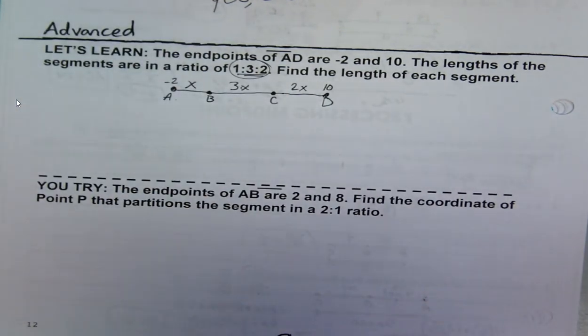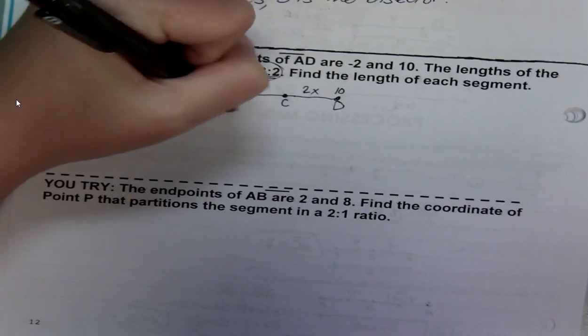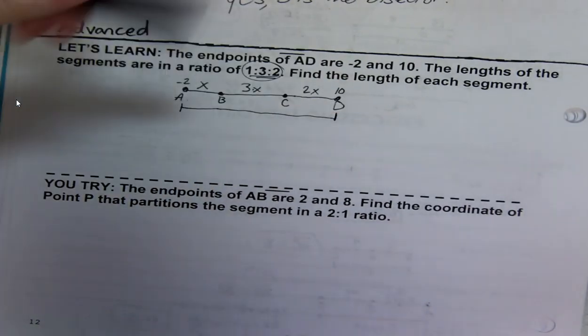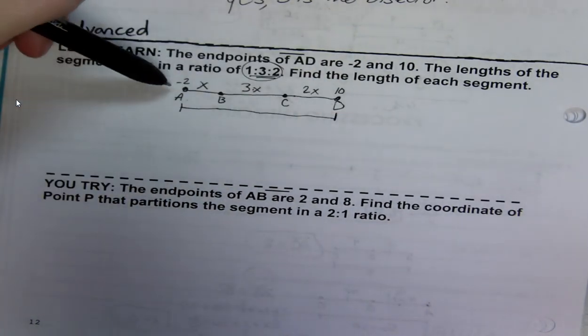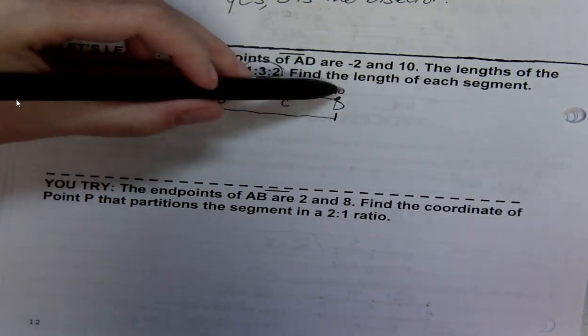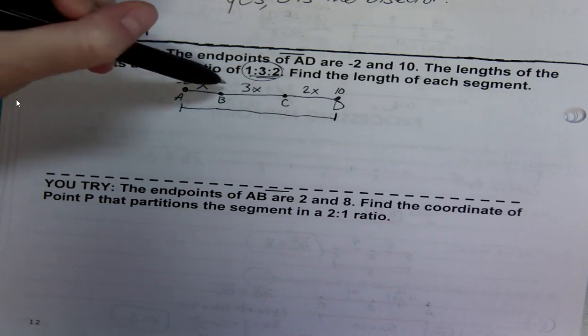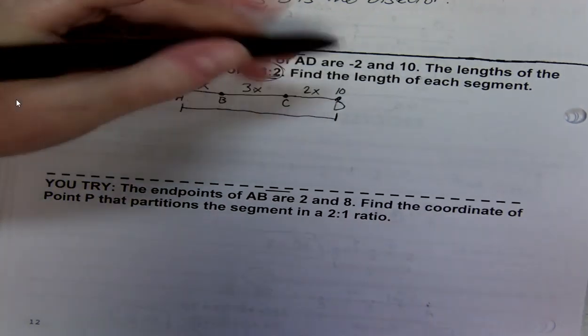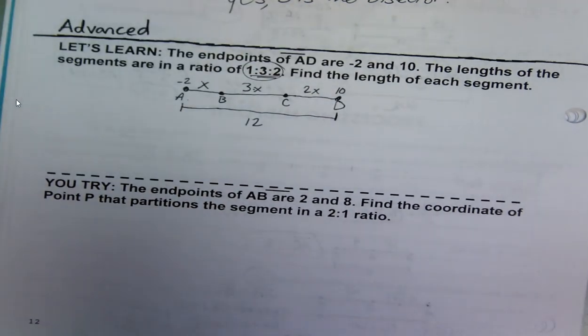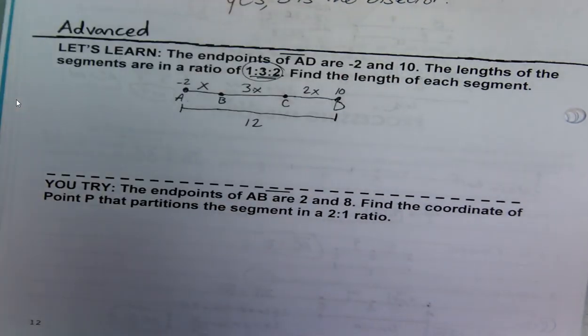Alright, first step for this is to figure out how long is it from A to D? So if we start at -2 and we go to 10, -2 is 2 away from 0, and then add 10 to that, so it's 12 units long. From -2 to 10, it's 12.